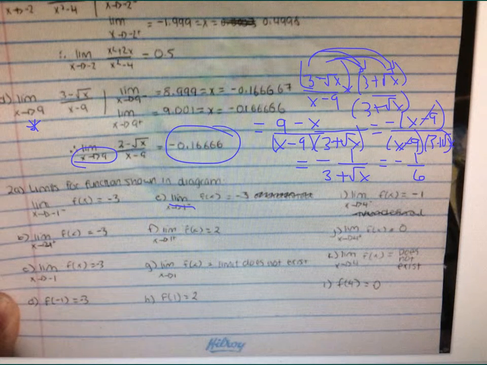When you've got everything right there and your form and everything is perfect, but the ones at the top of the page that we just talked about, you need to do those by algebraically manipulating the formula and then subbing in to calculate the limit.